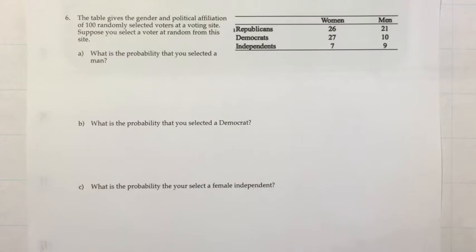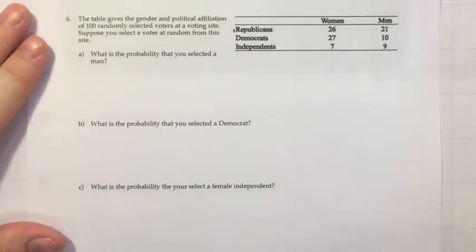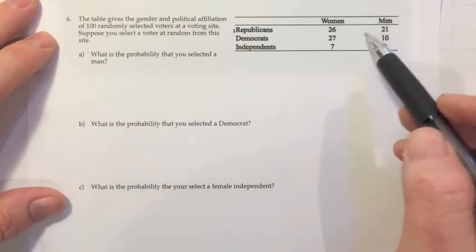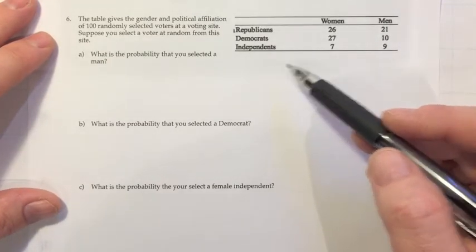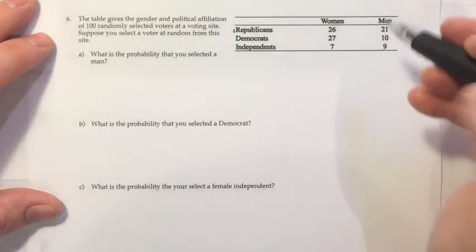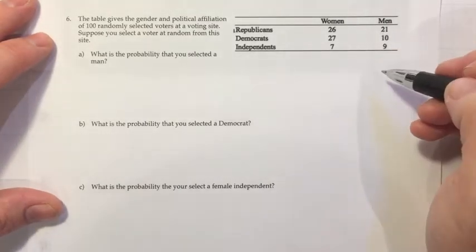All right, moving on to number 6. The table gives the gender and political affiliation of 100 randomly selected voters at a voting site. Suppose you select a voter at random from the site, and then they have a bunch of probability questions for us. So we've got a contingency table. We have 2 variables, gender, and then we also have political party. And when you're going to do probabilities, you really want to have totals on here as well. So they didn't give them, but I'm going to add them on.